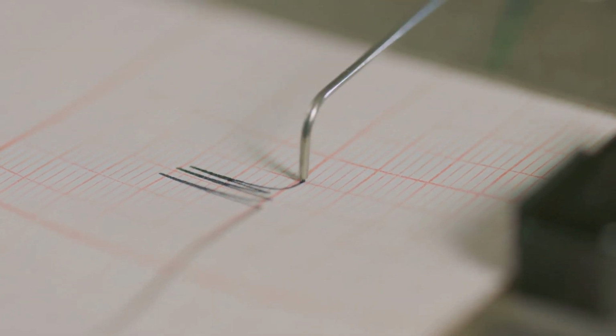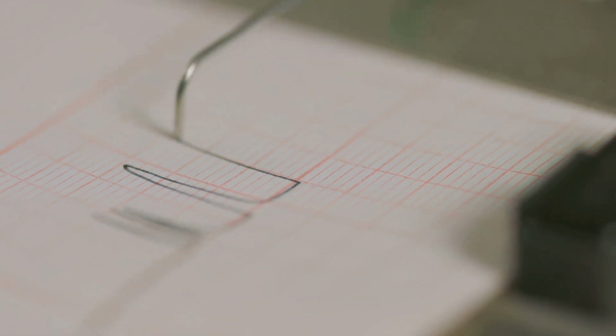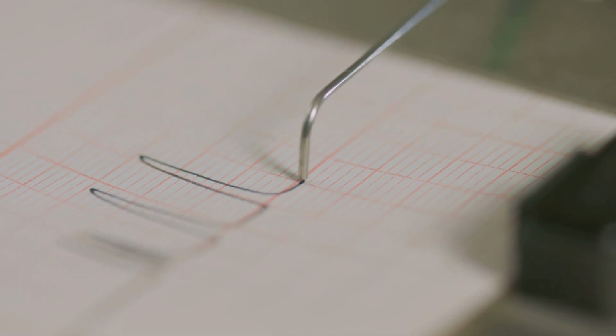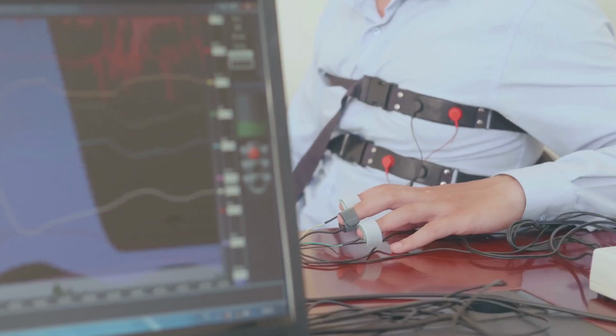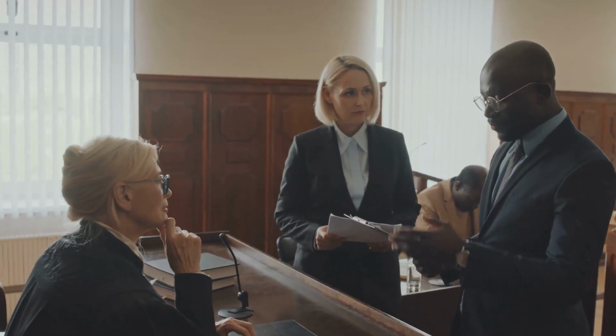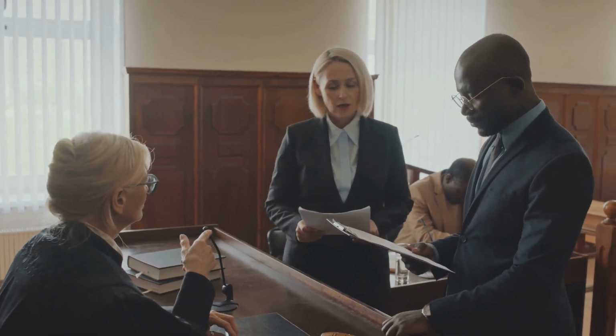Traditional lie detection methods, like the polygraph, rely on physiological responses like changes in heart rate or sweating. The problem is, these responses aren't always reliable indicators of deception. People can be nervous for many reasons, and some individuals are skilled at controlling their physiological responses. This makes traditional lie detection methods unreliable and often inadmissible in court.